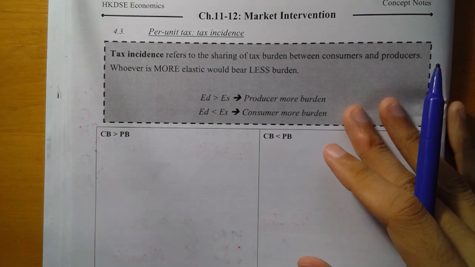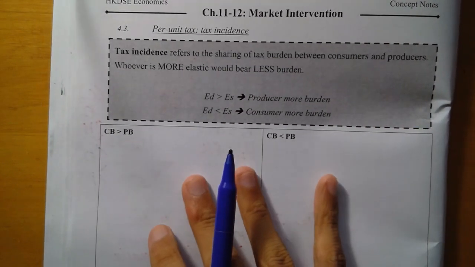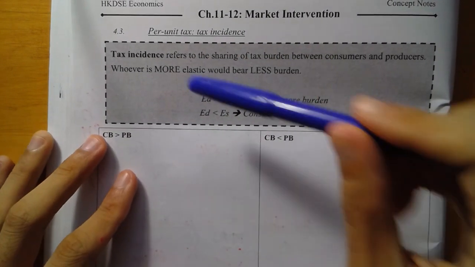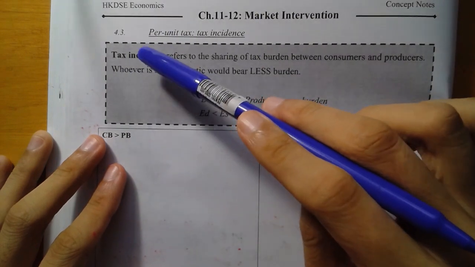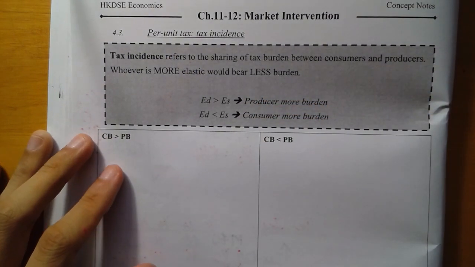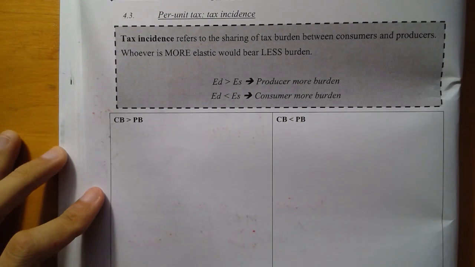Okay, now here, first of all, learn this. We don't say the sharing of tax burden. No, it's not professional. We call the sharing of tax burden tax incidence. 點樣去分啊？tax incidence 係指點樣去分嗰個咁嘅 tax burden 啊？Okay, this is the way we refer to it.